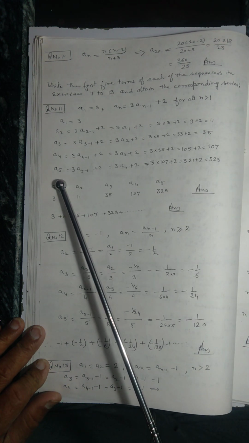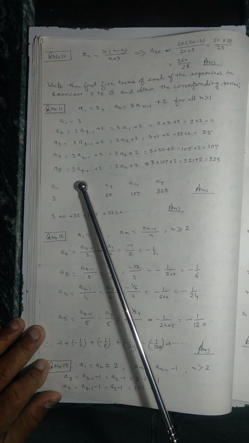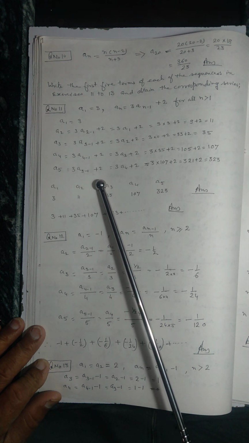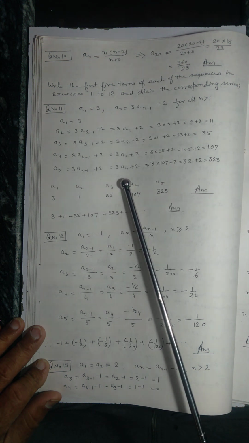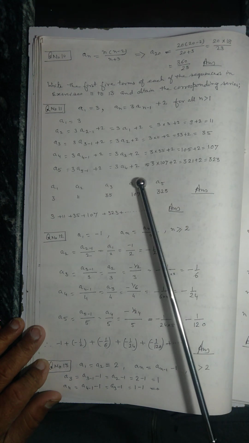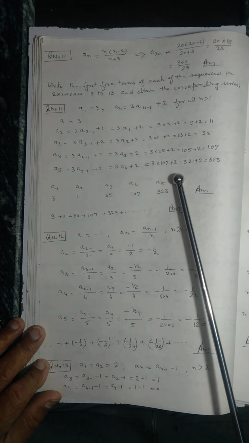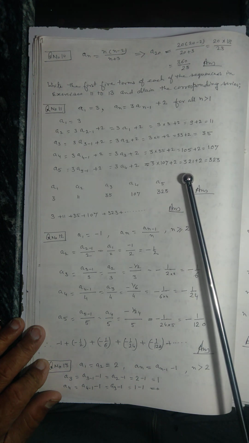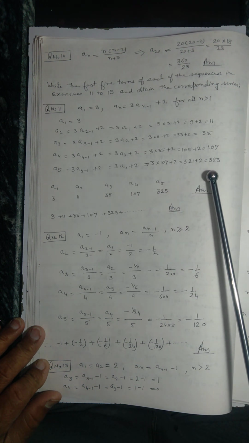Now a5, that is 3a5 minus 1 plus 2. So it will be equal to 3a4. What is the value of a4? It is 107. So 3 into 107 plus 2, it will be equal to 321 plus 2, and it will be 323.